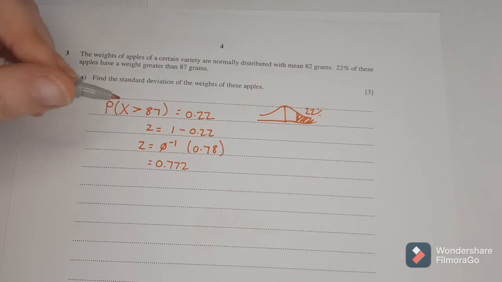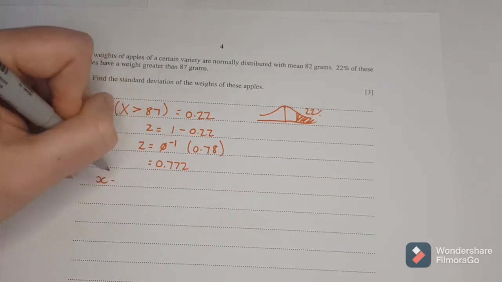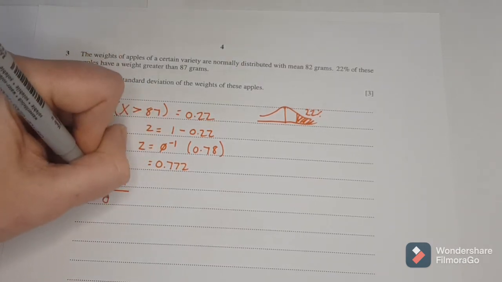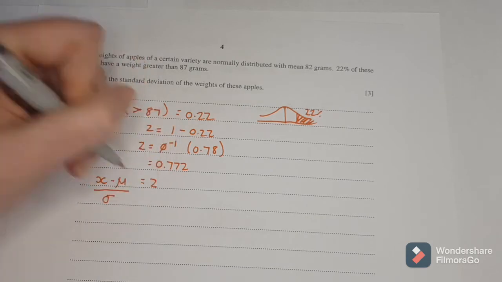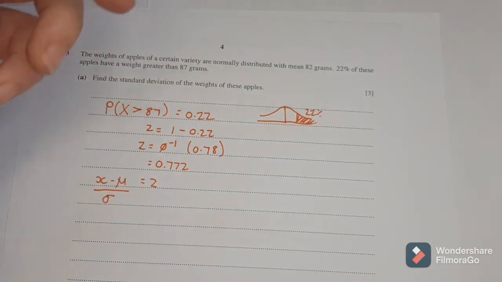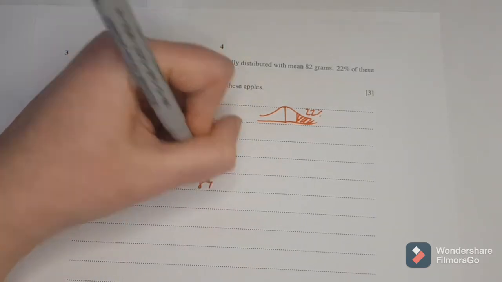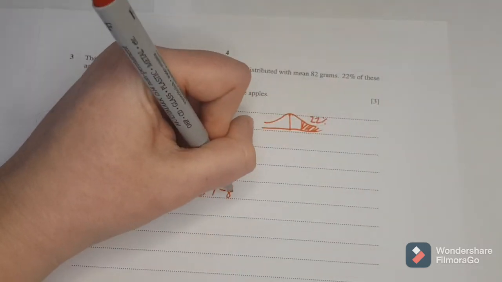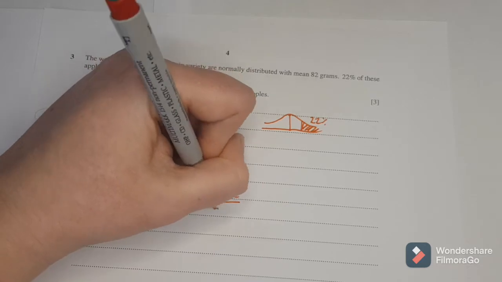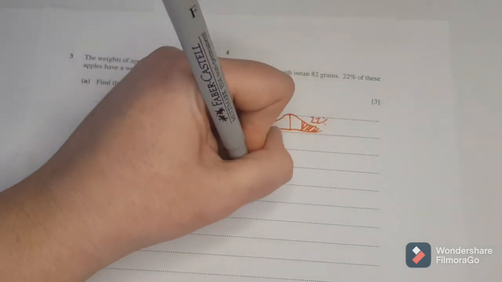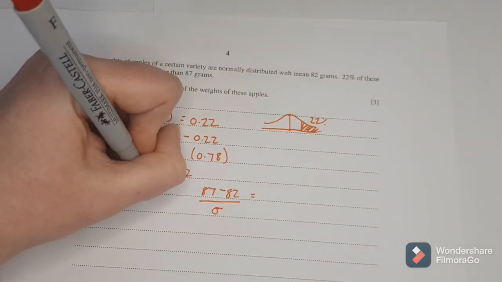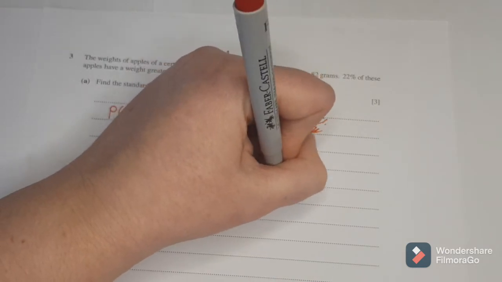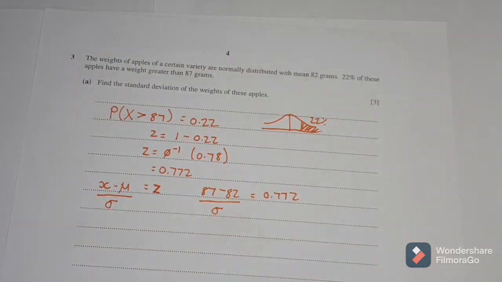What I normally would have done to standardize is I would have said x minus the mean over the standard deviation equals z. So the x is 87 minus the mean, I'm told, is 82 over the standard deviation equals the z value of 0.772.